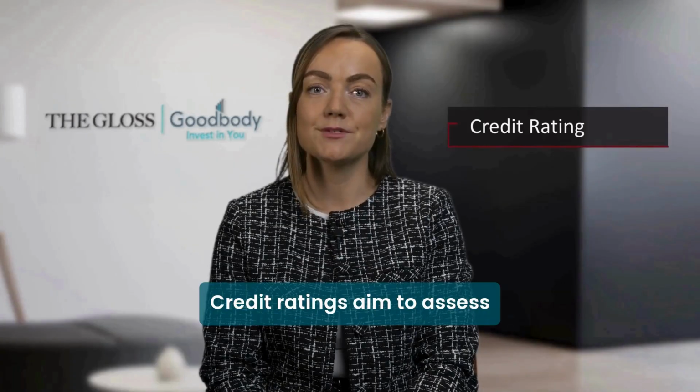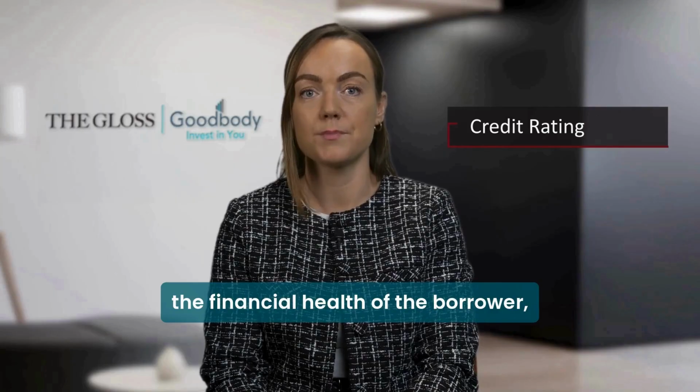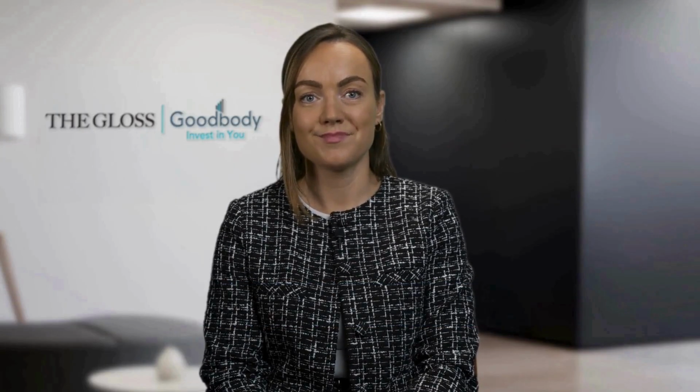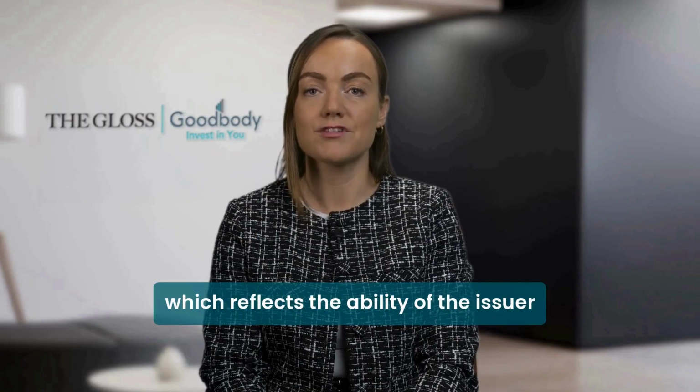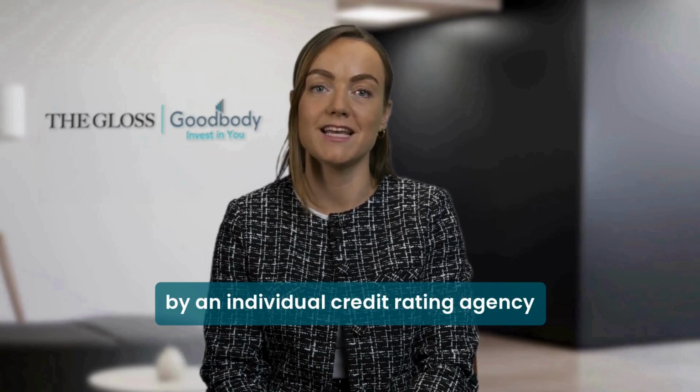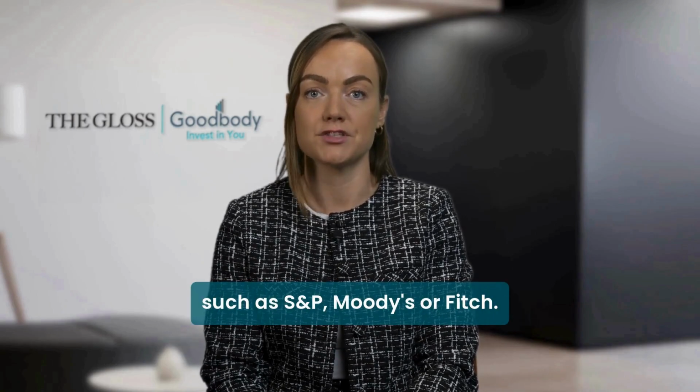Credit ratings aim to assess the financial health of the borrower, be it a corporate or a government. Each bond is given a rating which reflects the ability of the issuer to repay the debt in full and on time, and will be granted by an individual credit rating agency such as S&P, Moody's or Fitch.